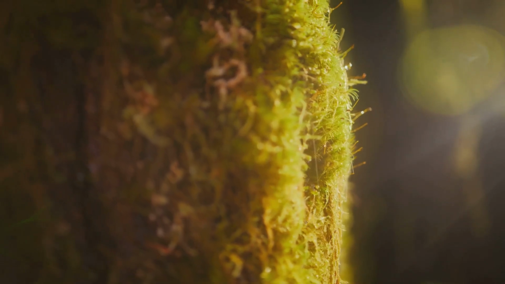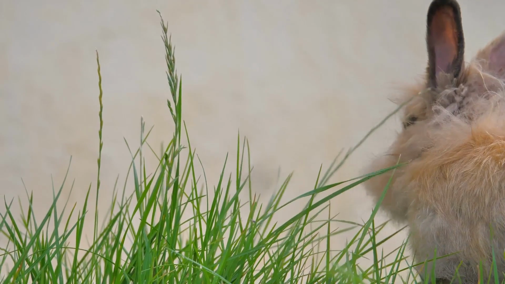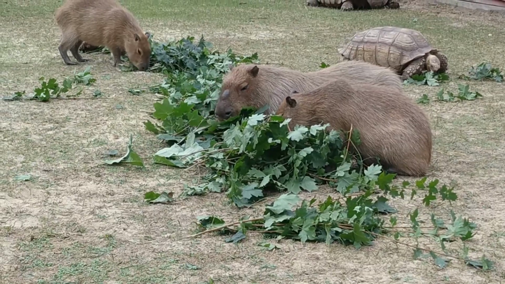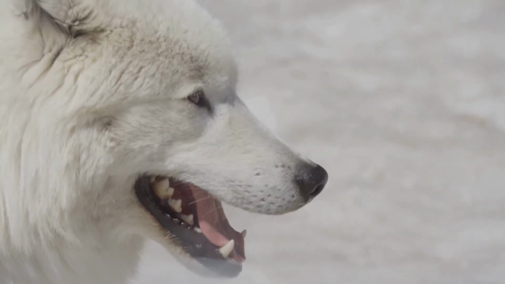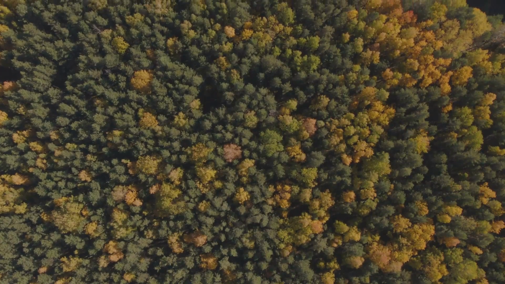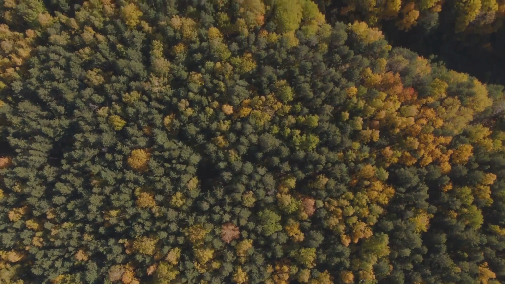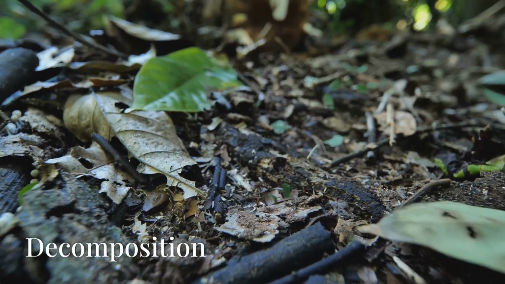But that's not the end of the story. When animals eat plants, they consume the carbon stored in the plant's tissues. This carbon is then used by the animal for energy and growth. When animals breathe, they release carbon dioxide back into the atmosphere through respiration. This process completes the cycle of carbon moving from the atmosphere to living organisms and back again.